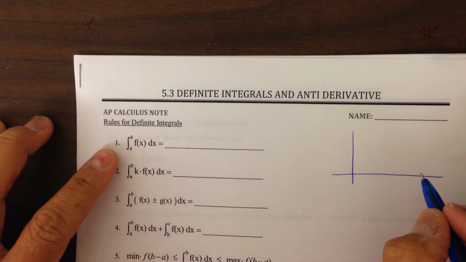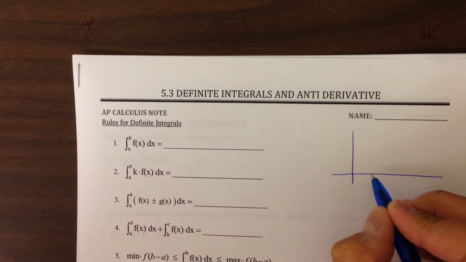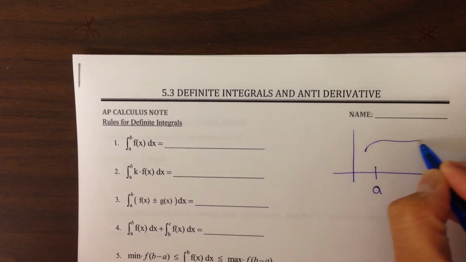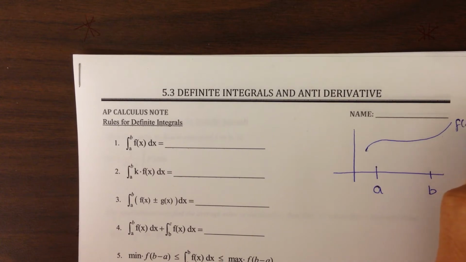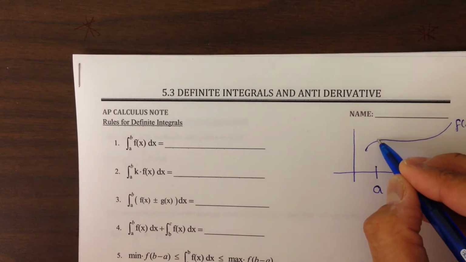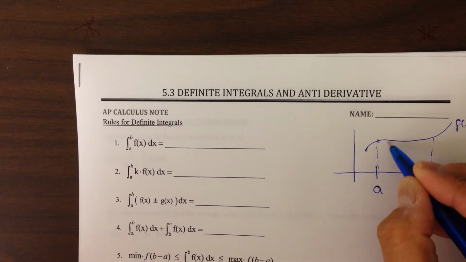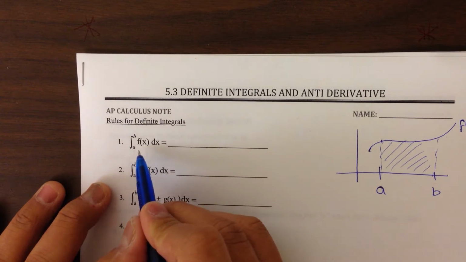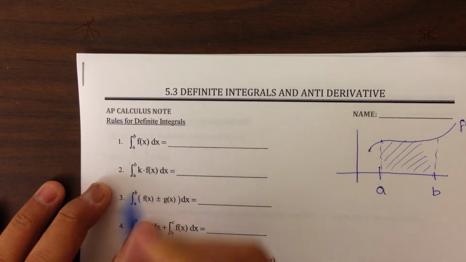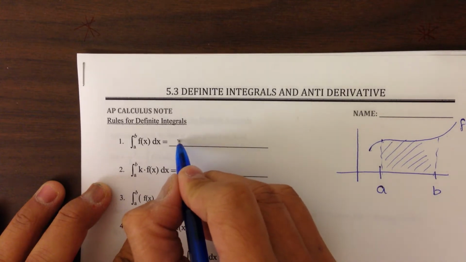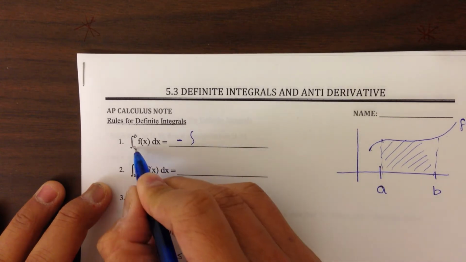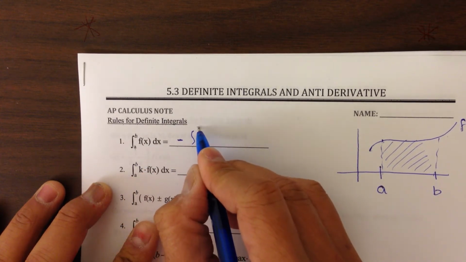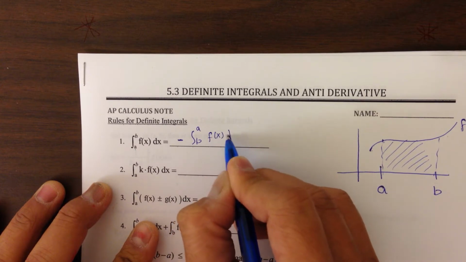So for example, the first few properties involve the area of a function between a and b. Say you have a function and you want to find the area between a and b of that function. When we write this symbol, the integration between a and b of f of x dx, it is the same as putting an extra negative in the front if you switch the lower bound and the upper bound. So from b to a, the function dx.